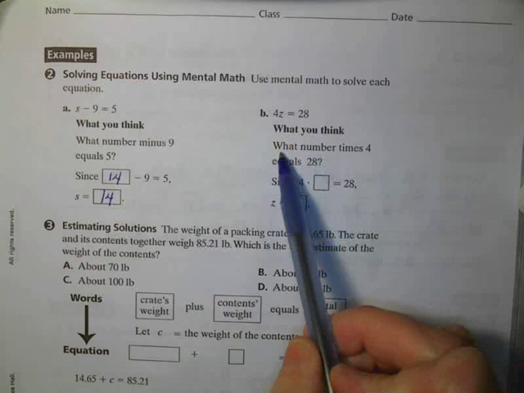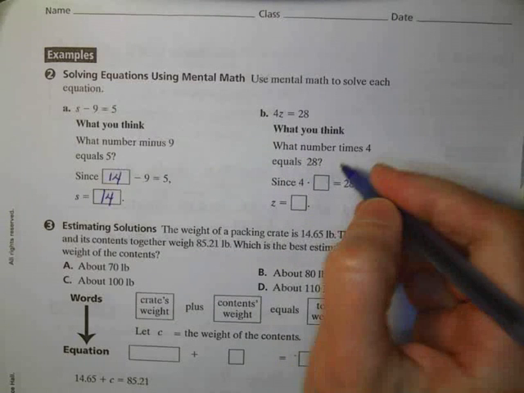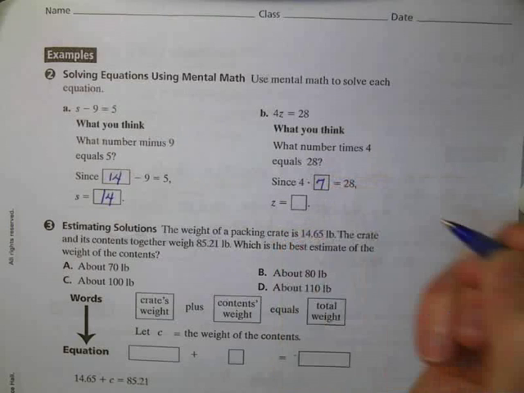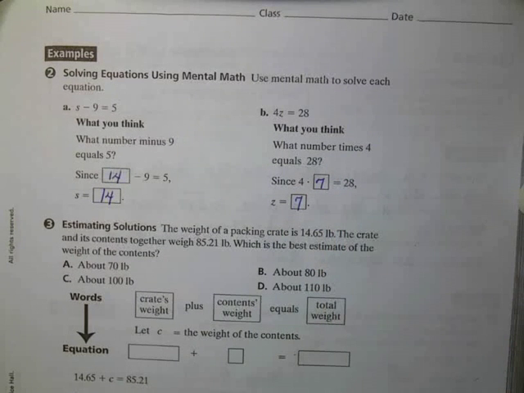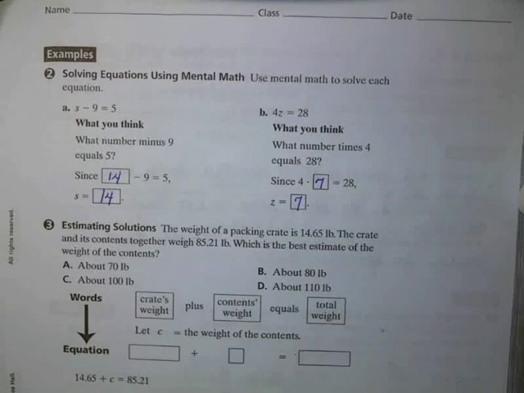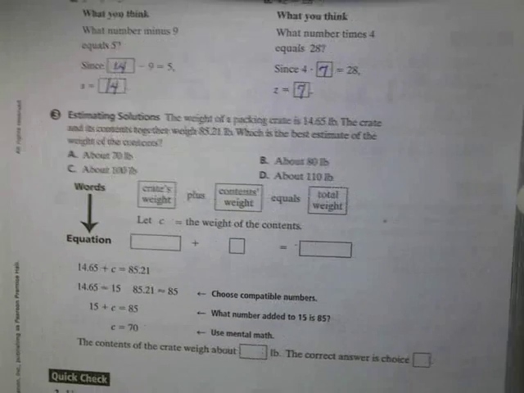Next one, 4z equals 28. What you need to think is, what number times 4 equals 28? Since 4 times 7 equals 28, z is equal to 7. Fairly straightforward on those as well.